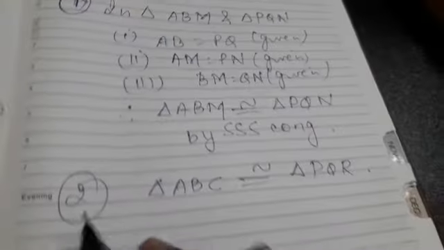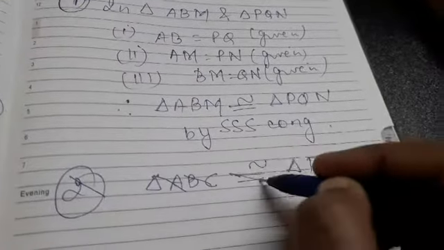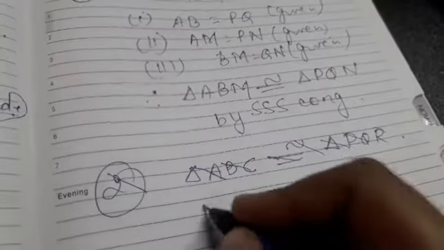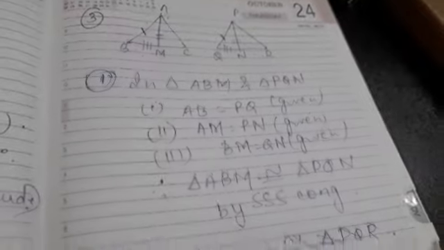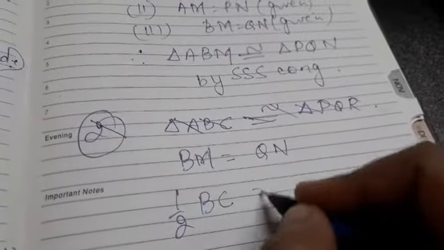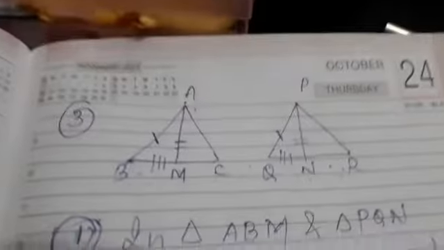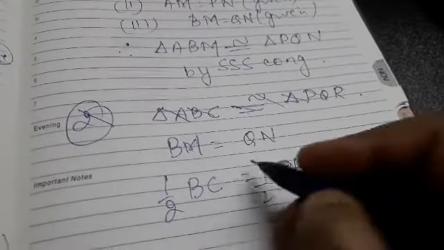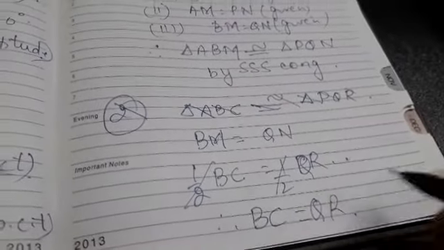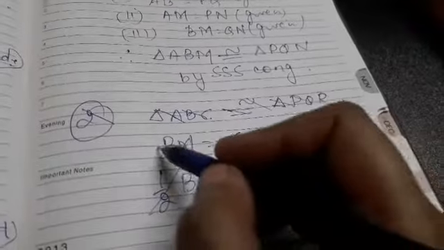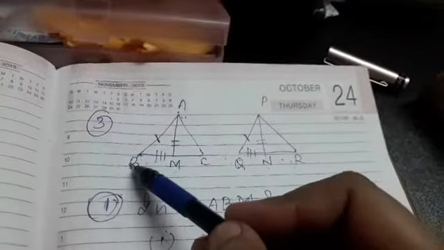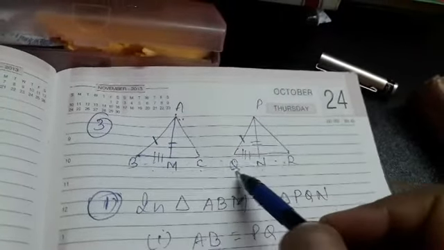So we can write, let's cancel this first, and write BM is equal to QN. What is BM? Half of BC, and this is half of QR. Now I can cancel this half, therefore BC is equal to QR, and this is how we have proved it, so we need not write CPCT. Now one side is this one, BC is equal to QR.